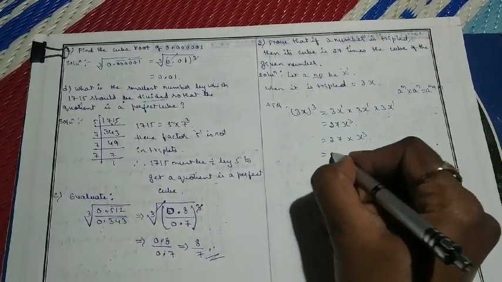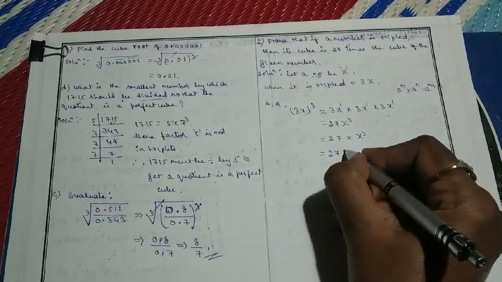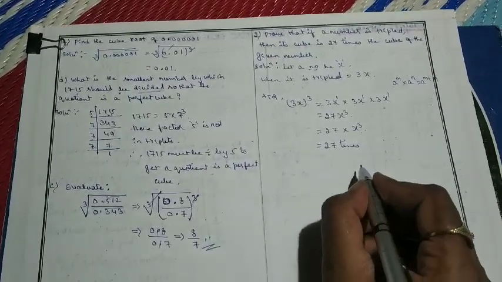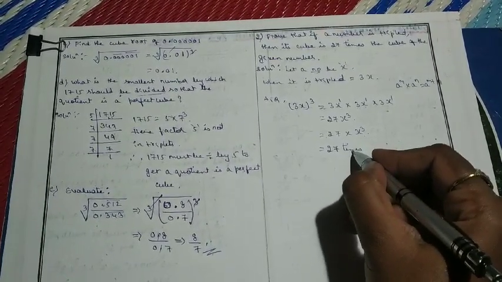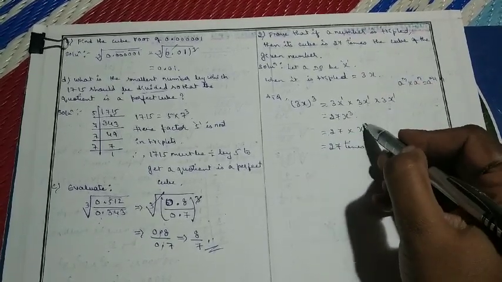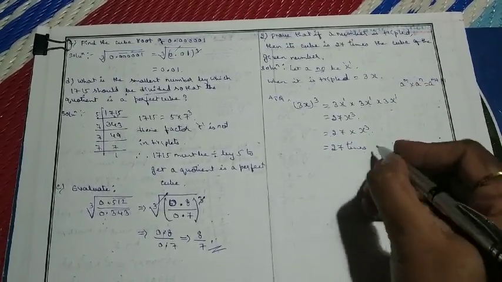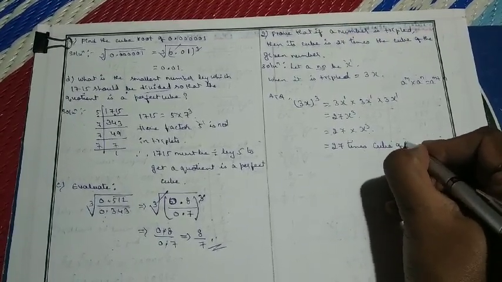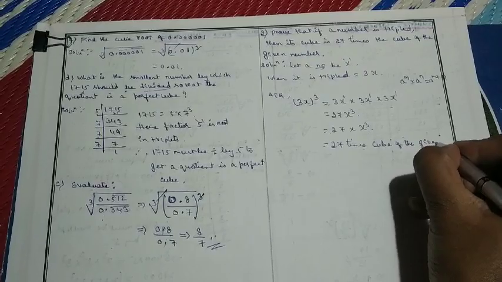So here I can write 27 times. Times is nothing but multiplication under mathematics, clear? 27 times, what is x? x is nothing but a number, and here we have cube. So 27 times cube of the given number.